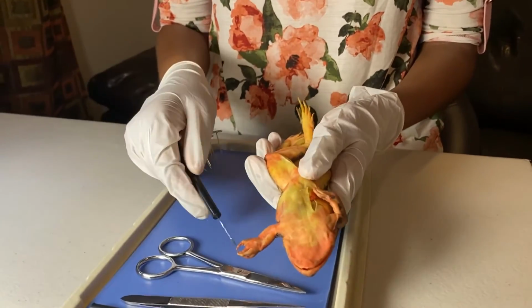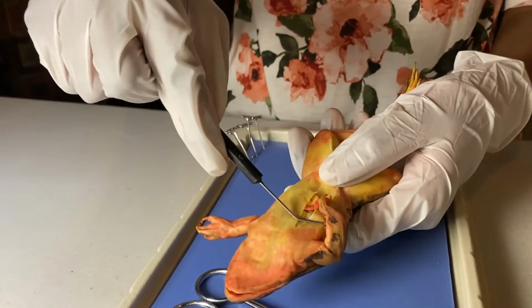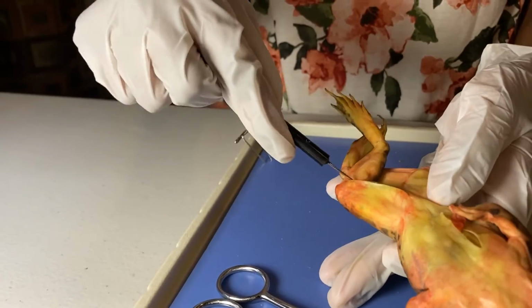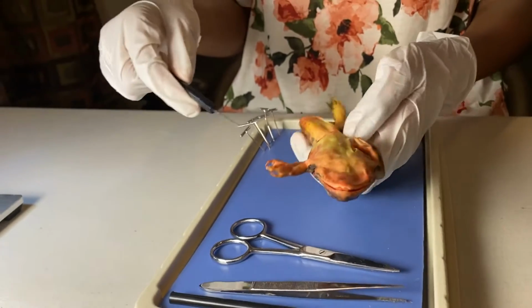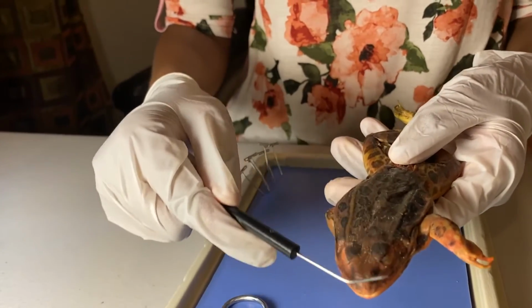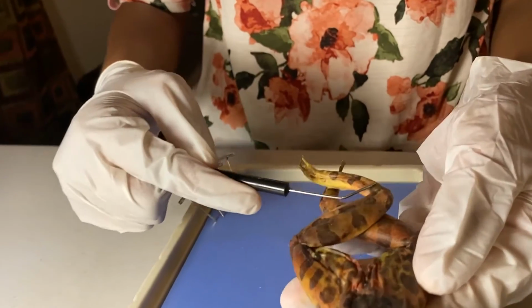On the ventral side, you can see the four limbs. These are the two forelimbs, and you can see the two hind limbs. The front of the frog is the anterior position, and the back of the frog would be posterior.